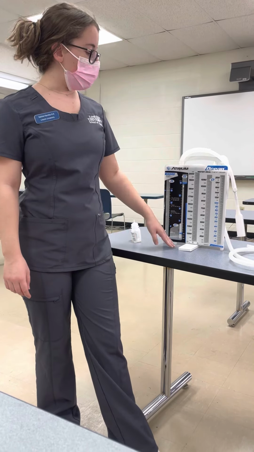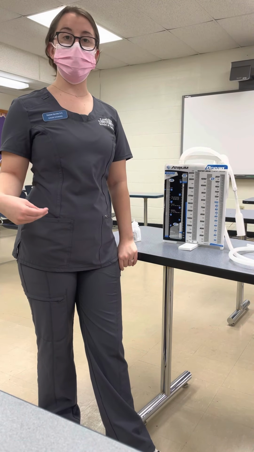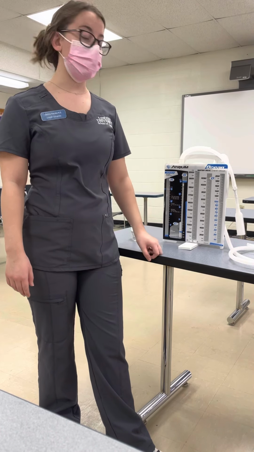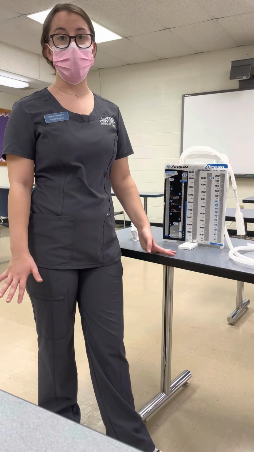And another thing we can assess for is crepitus. We would see that as the air under the skin. We do not want that to happen, so we can assess the drainage site and palpate that, and if we feel it, then we would definitely need to notify the provider because that is not normal.